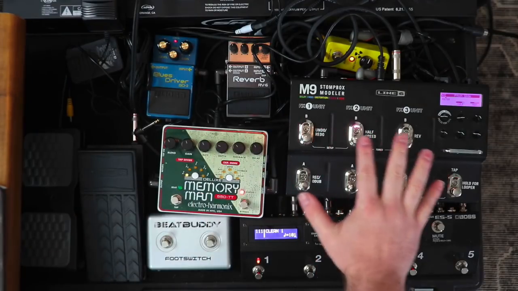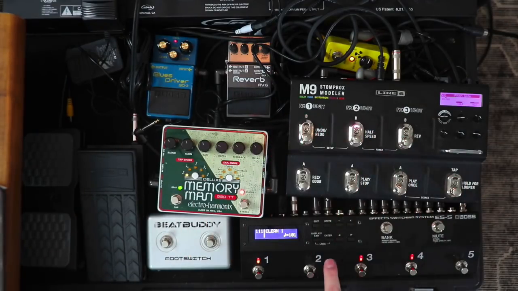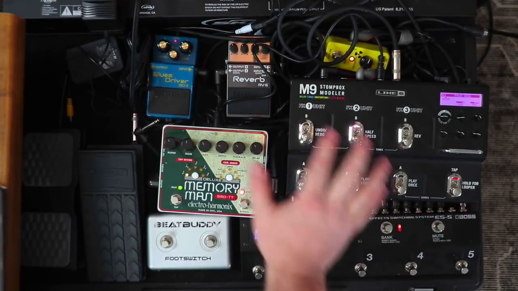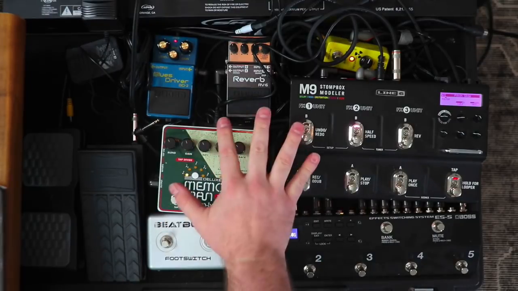Okay, so here's the pedal board. I've got not that many pedals. This is a switcher that lets me turn on and off different loops without having to turn on and off the pedals, but that's beside the point.